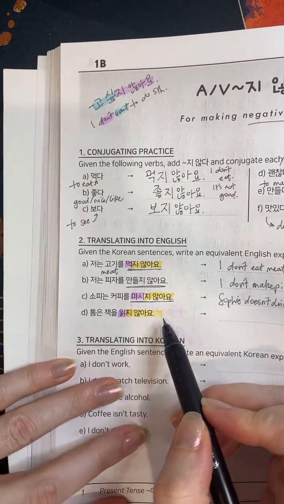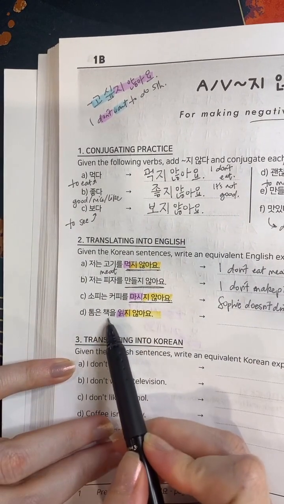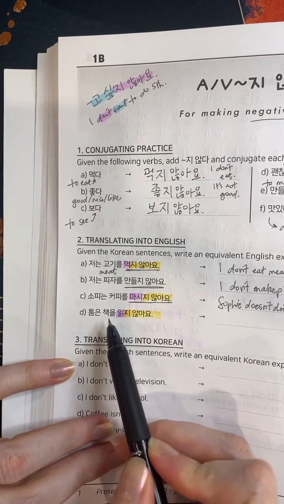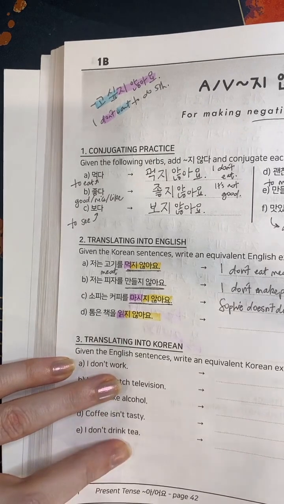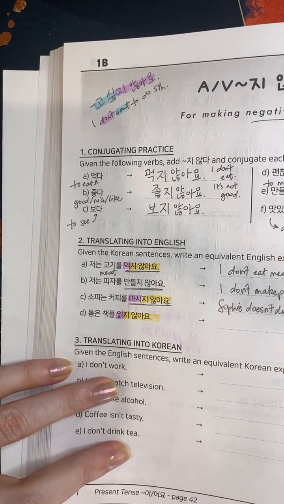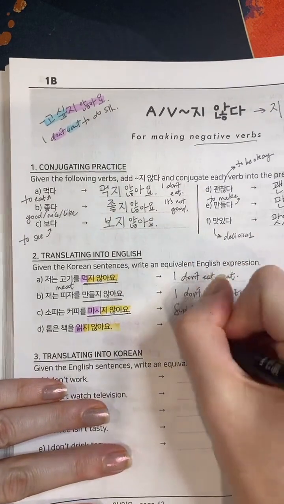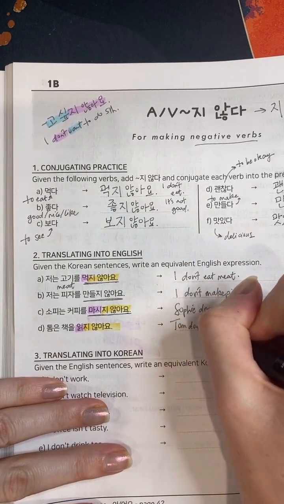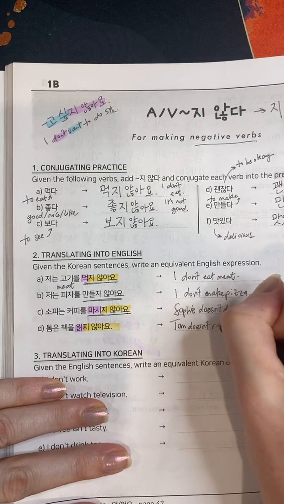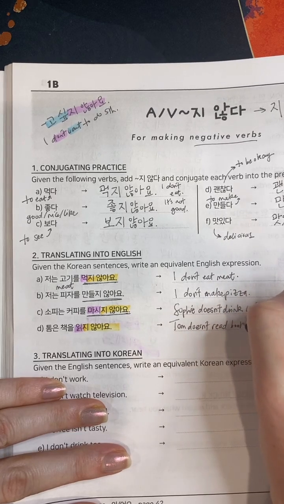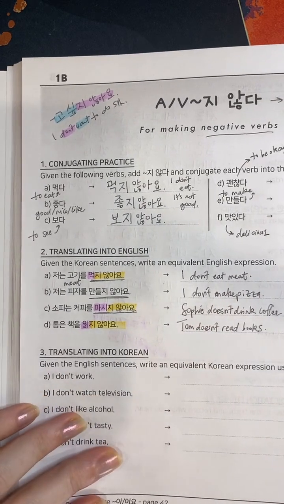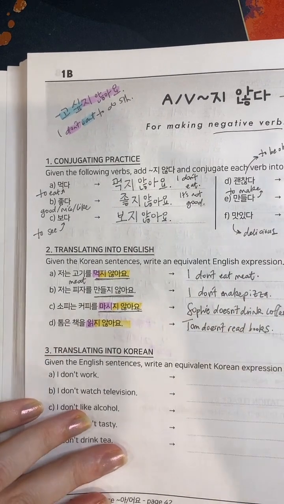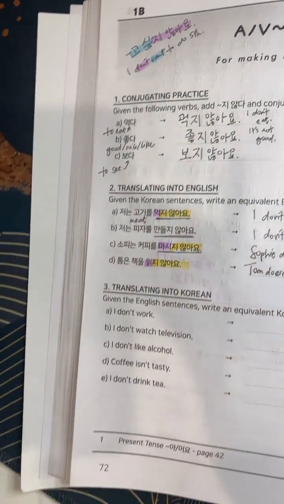That means it doesn't read. And what does he not read? What is the thing he doesn't read? It is 책. 책 is what he does not read. 책 in Korean is books. So Tom doesn't read books. All right. Tom does not read books.